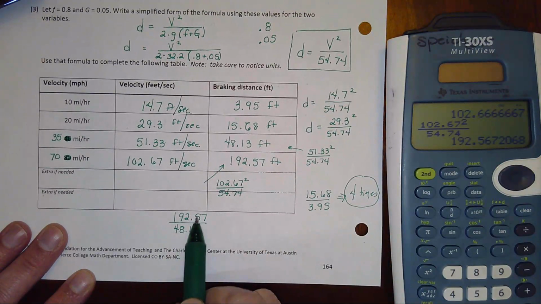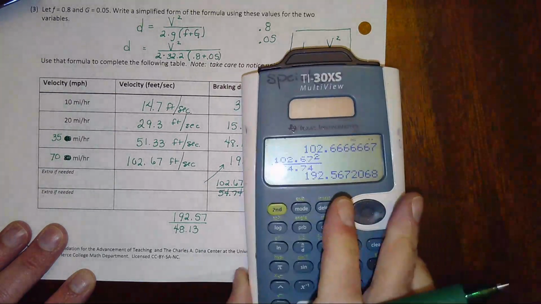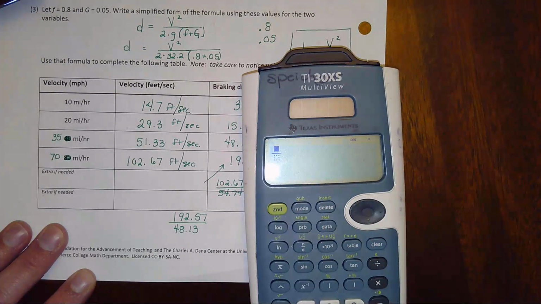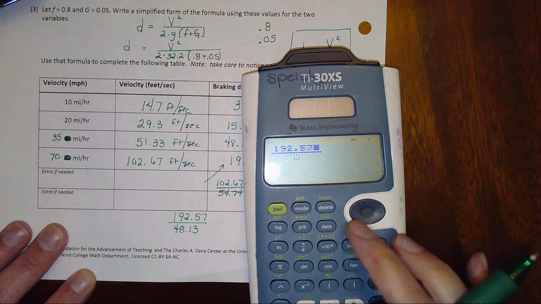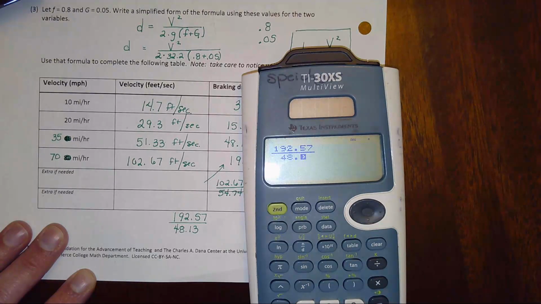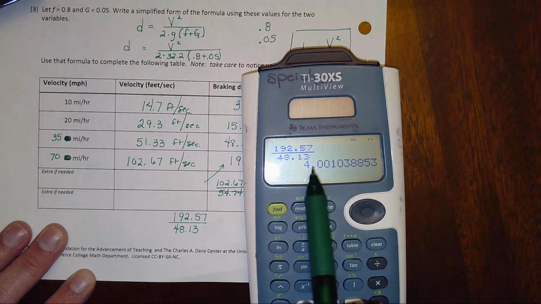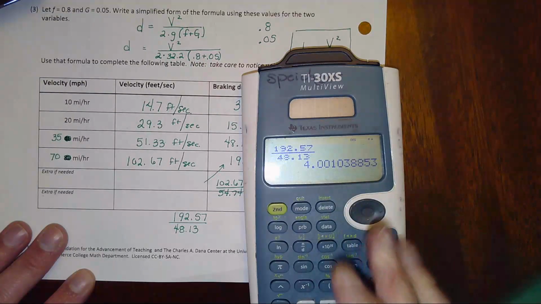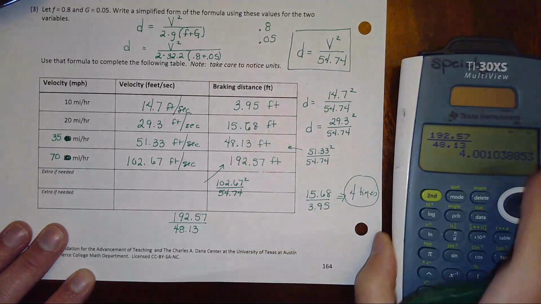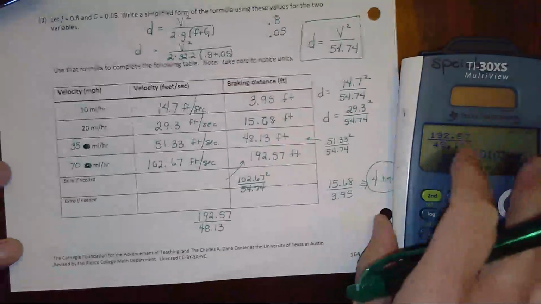So this is double the speed versus not doubling the speed. How many times larger? What's big over little? We got 4 times before, and you see we get 4 times again. So if we double the speed, we quadruple the braking distance.